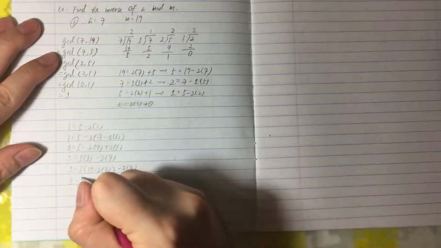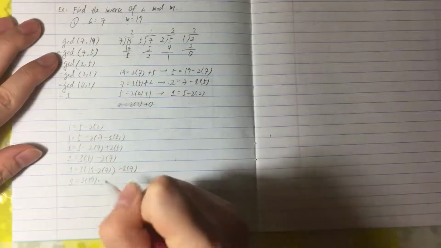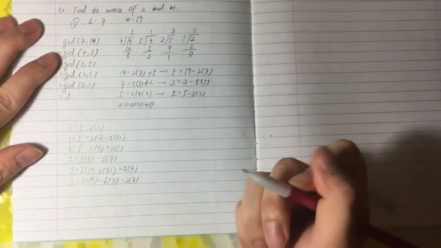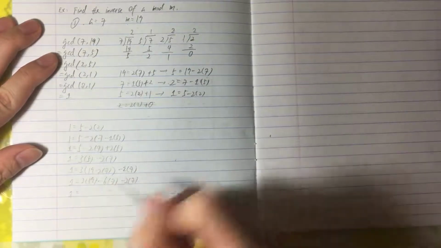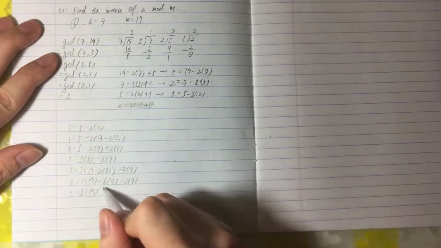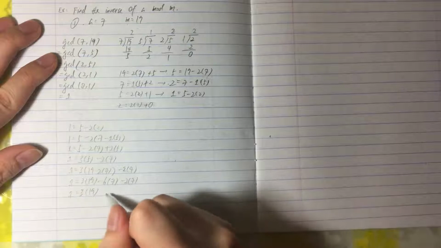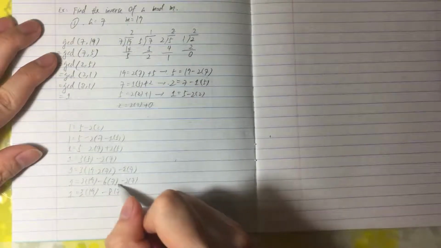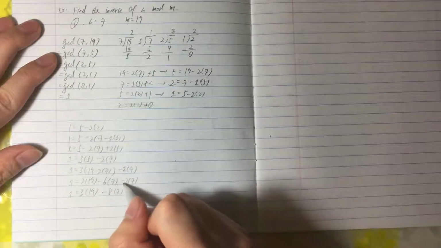I have 3 times 19 minus 6 times 7 minus 2 times 7. If I combine like terms, negative 6 times 7 plus negative 2 times 7 is negative 8 times 7.